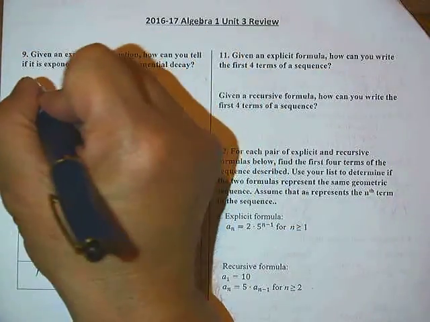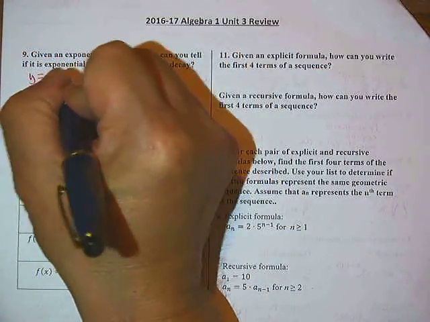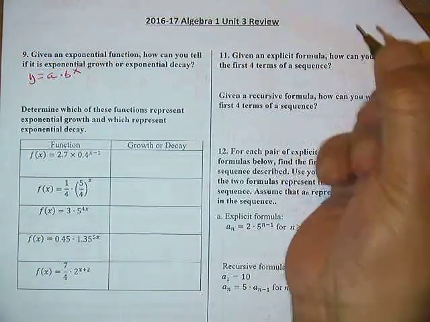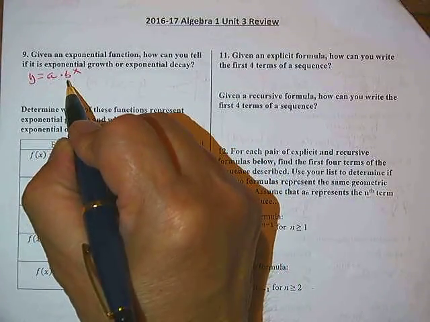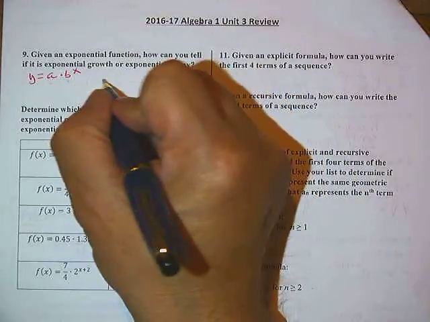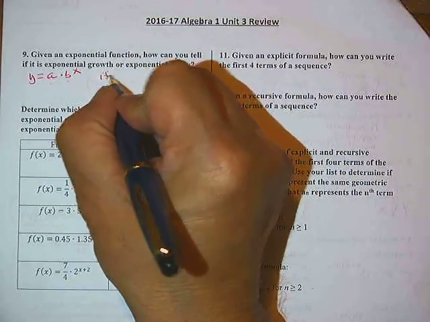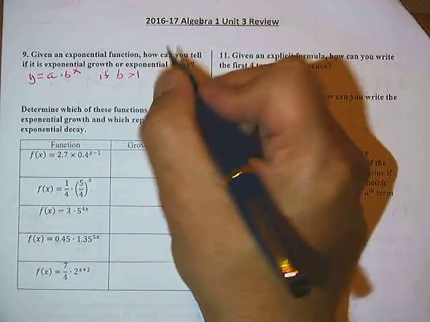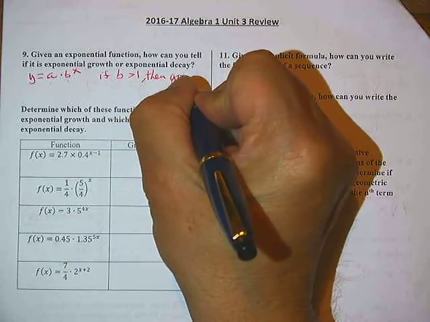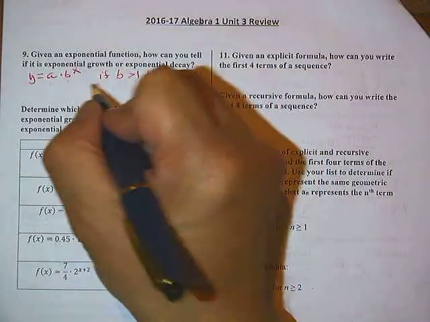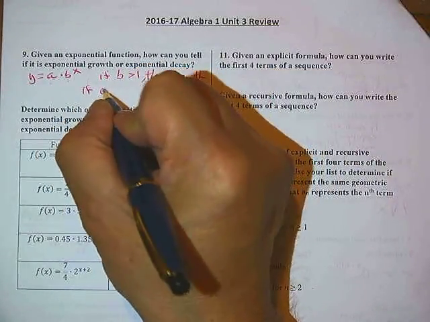Okay, let's go to the second page, number 9. Given the exponential function, how can you tell if it's exponential growth or exponential decay? Now, usually the function is a times b to the x power. A is the initial amount, b is the growth or decay factor.